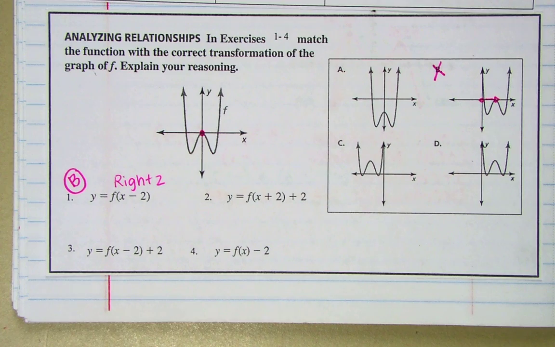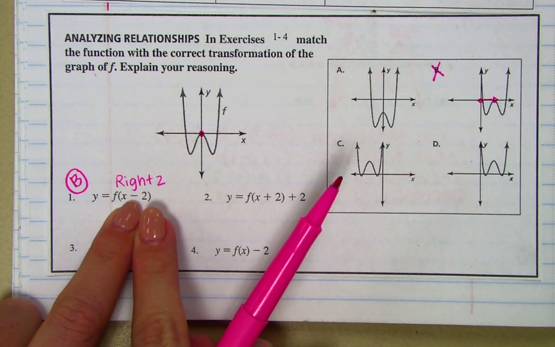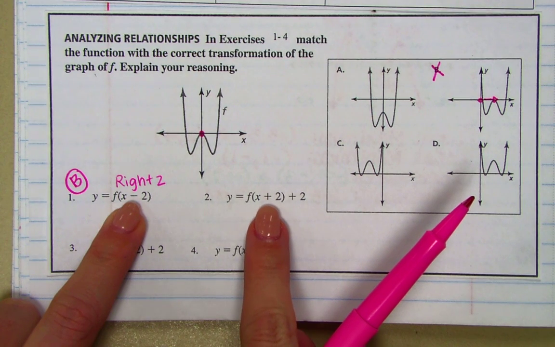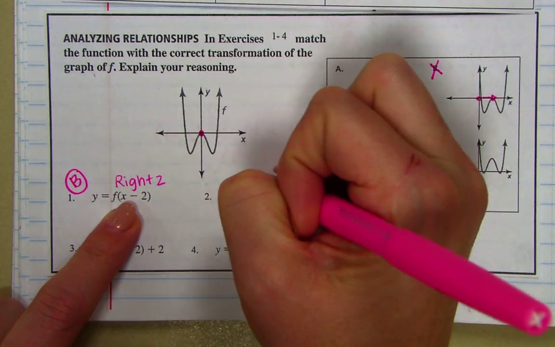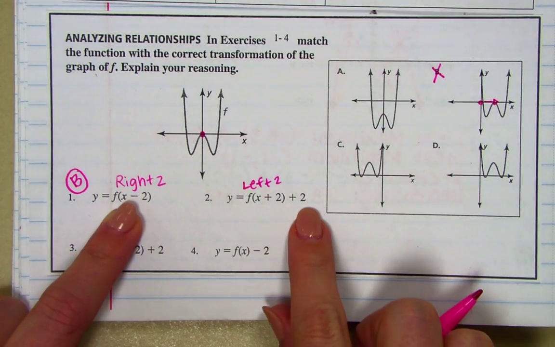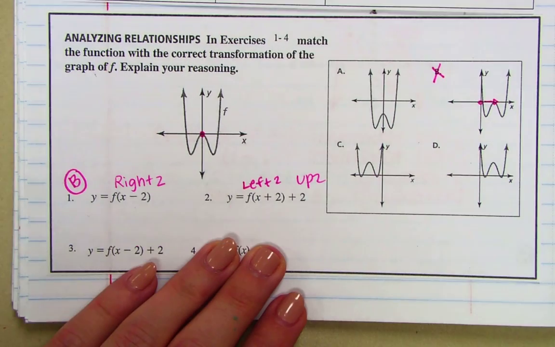All right, let's check these. If minus 2 inside means right 2, what does plus 2 inside mean? Left 2, right? So that's left 2. But there's also this. What does this plus 2 outside mean? Up 2. So which one's left 2, up 2?